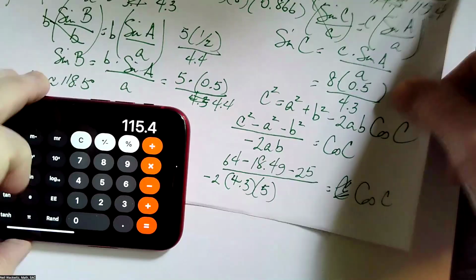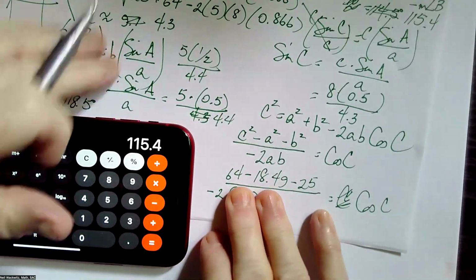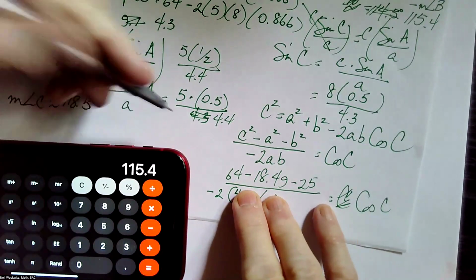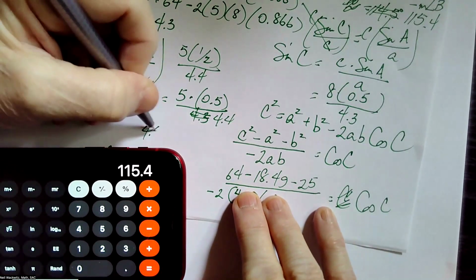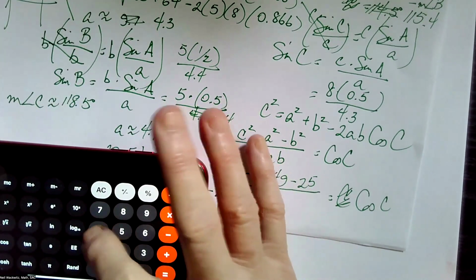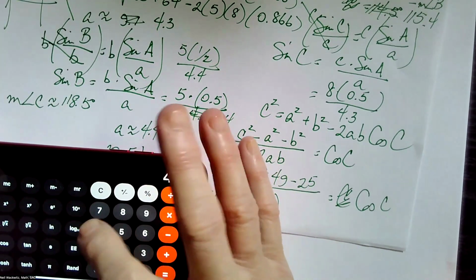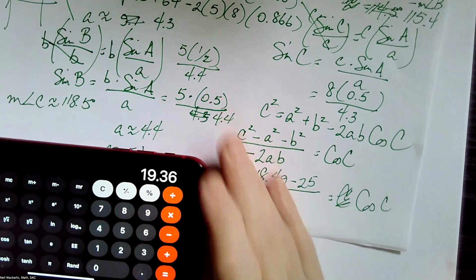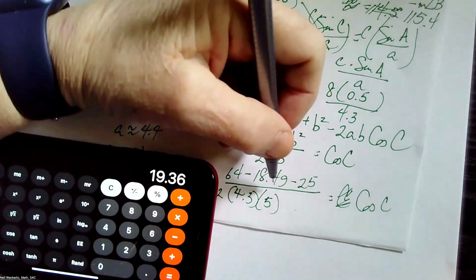And the side that we're going to square here is 4.4. So we've got 4.4 squared is 19.36.